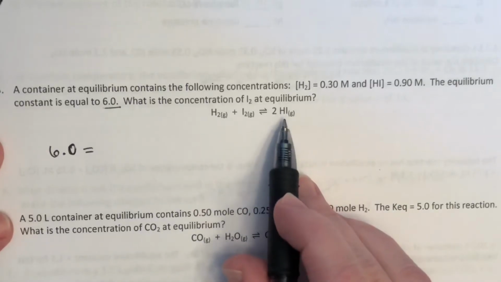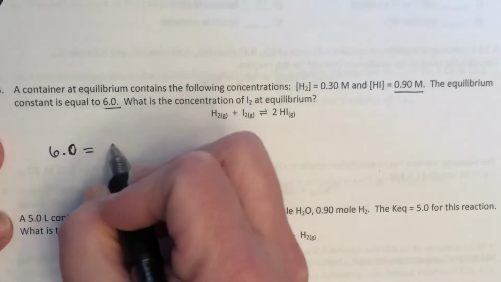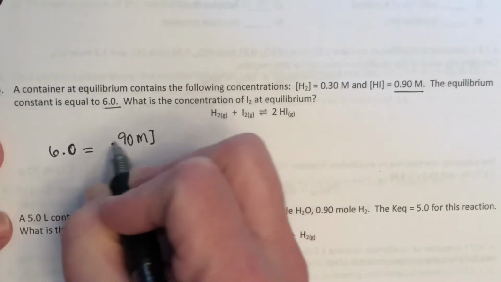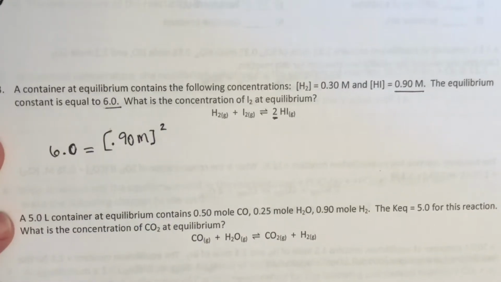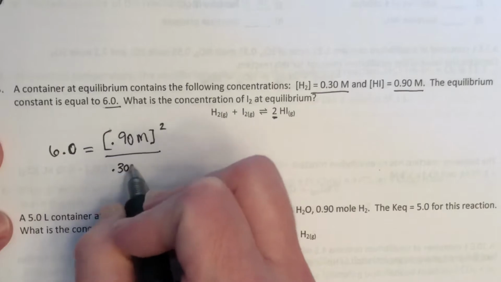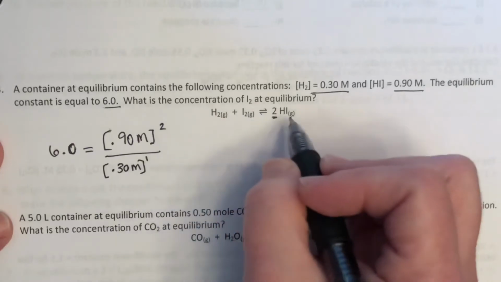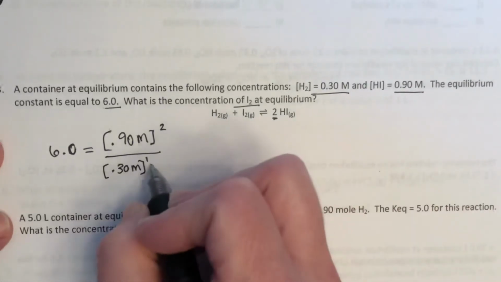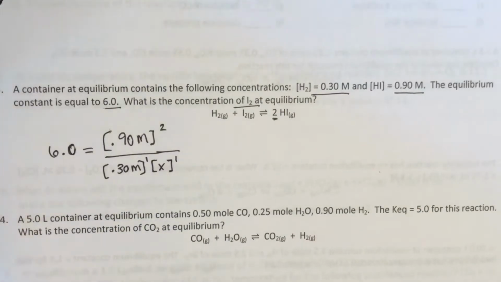So we have HI as our product, and if you look up in the equation, the concentration for HI is 0.9 molar, and then that's gonna be raised to the power of 2. I got the 2 from the balanced equation. Always check and make sure it's balanced. Divided by H2 and then I2. So here's H2, 0.3, and it's raised to a power of 1, so it doesn't really change it. And then I2 is what we're trying to find. So you just put X, and it's also raised to the power of 1, and that's totally fine.